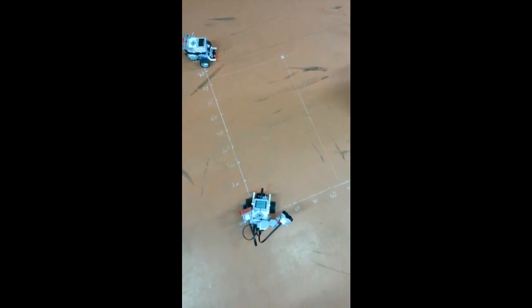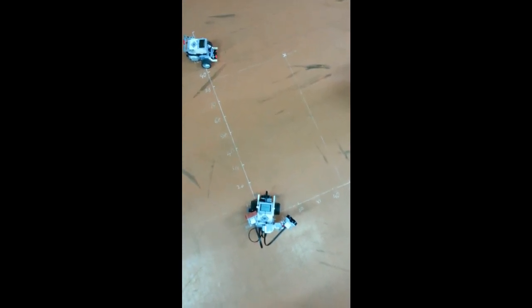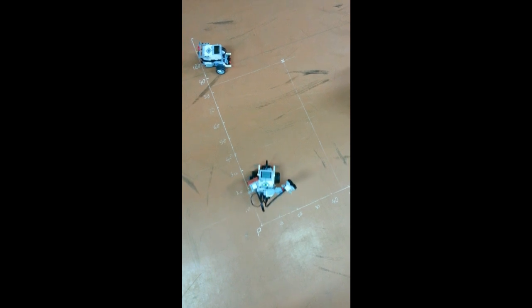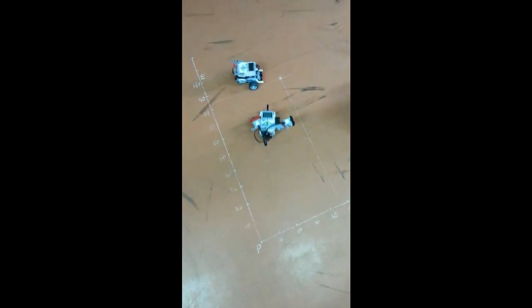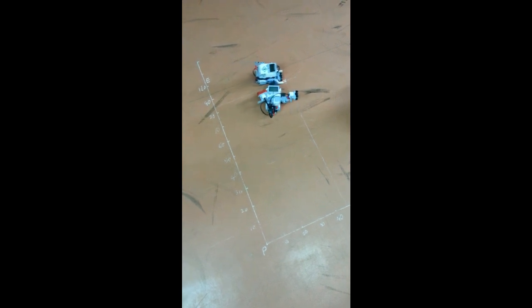This clip shows the pursuer robot in action under closer focus. You can see the ultrasonic sensor mounted on the robot moving so that it's always directed towards the target in order to make the distance measurement as accurate as possible.